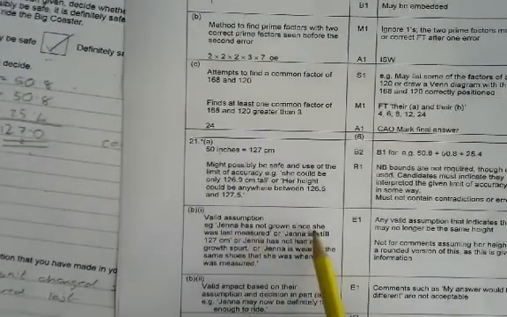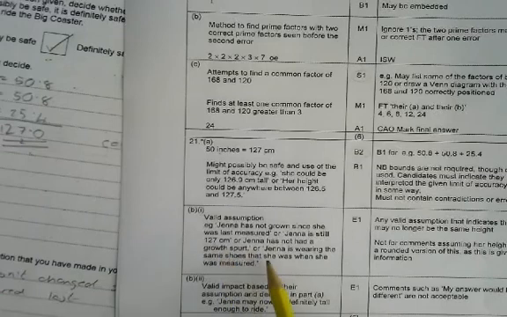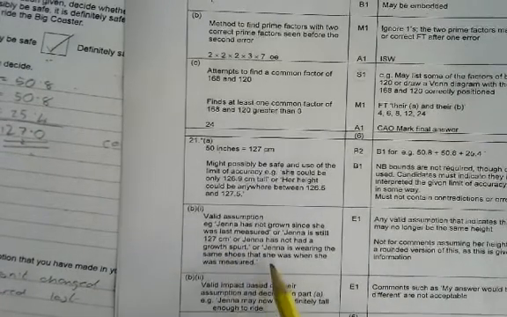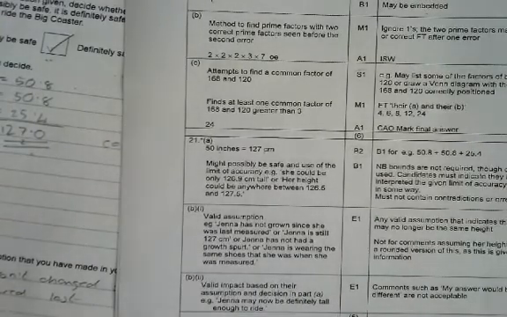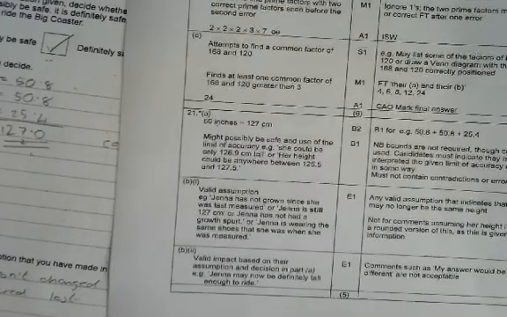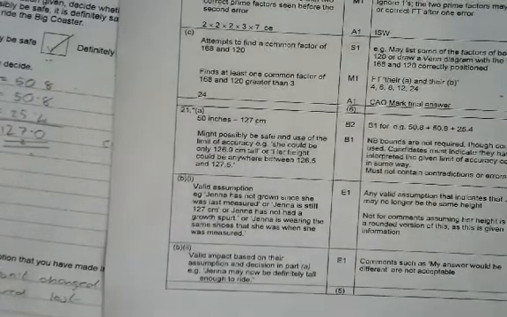B1, valid assumption: Jenna has not grown, or Jenna is still 127. This one's a bit silly, but you could say she is wearing the same shoes, or she hasn't got her hair up. You can say things like that, but the assumption has to be based around the fact that her height has not changed between when she was measured and when she's trying to get on this ride in the States.